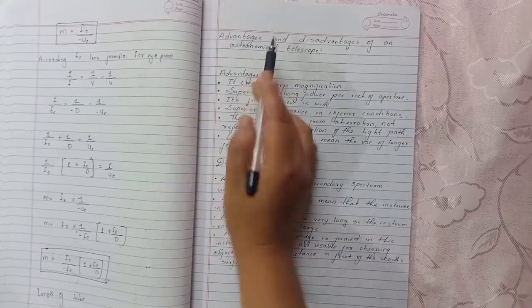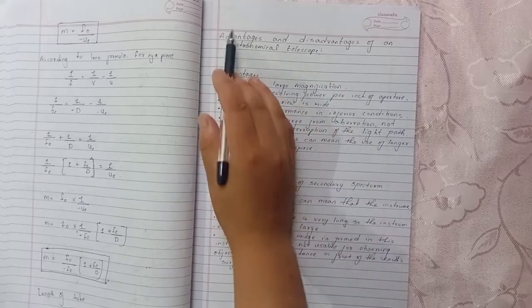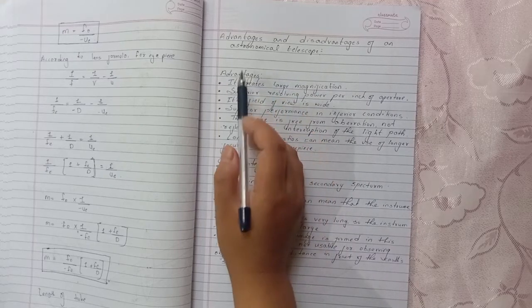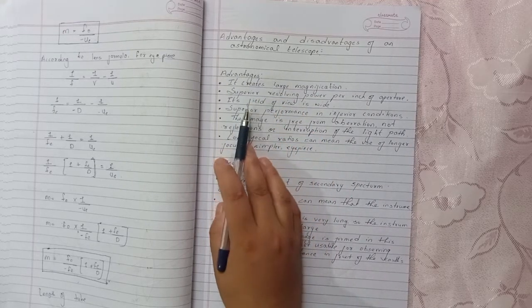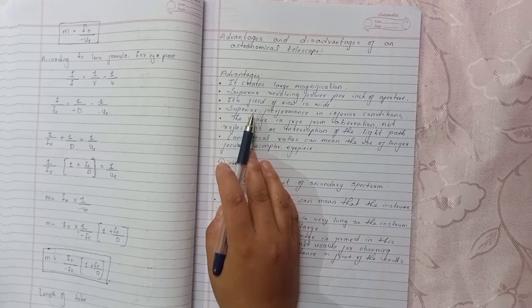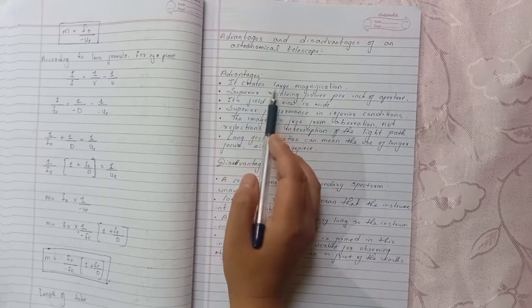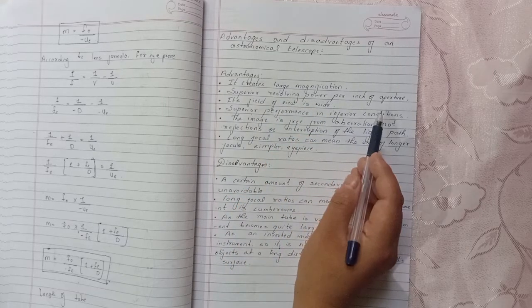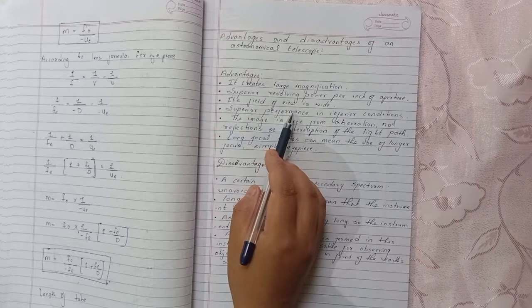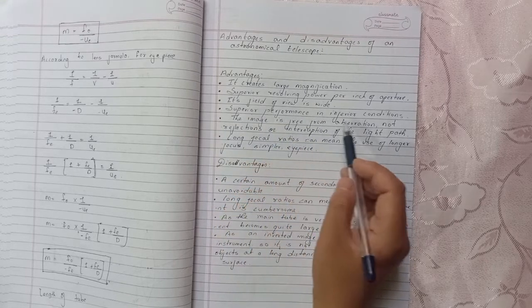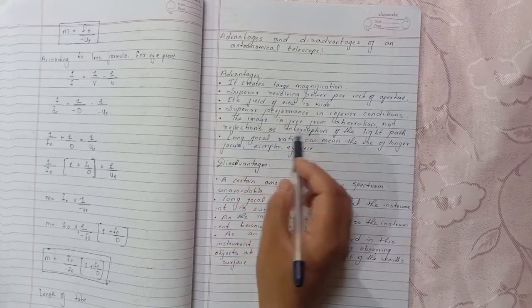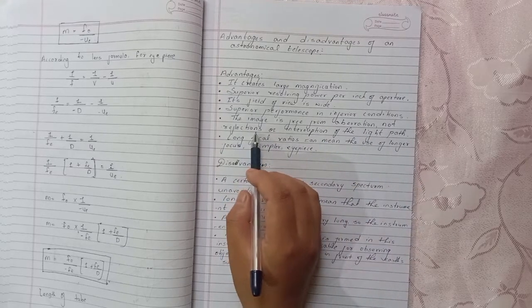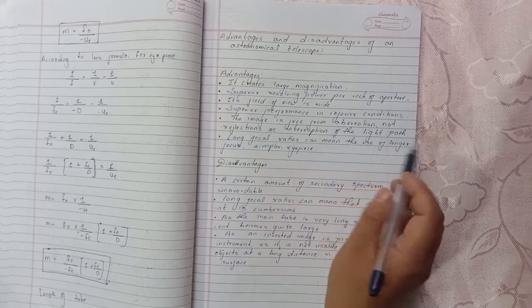And now the last topic for this video will be the advantages and disadvantages of the astronomical telescope. First, advantages. There are various advantages of the astronomical telescope, and some of them are: it creates large magnification, superior resolving power per inch of aperture, the field of view is wide, superior performance in inferior conditions, the image is free from aberration, no reflection or interruption of the light path.